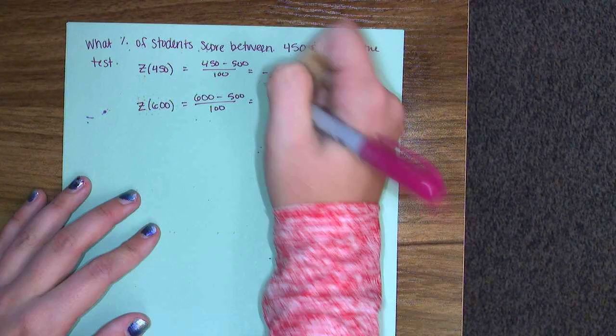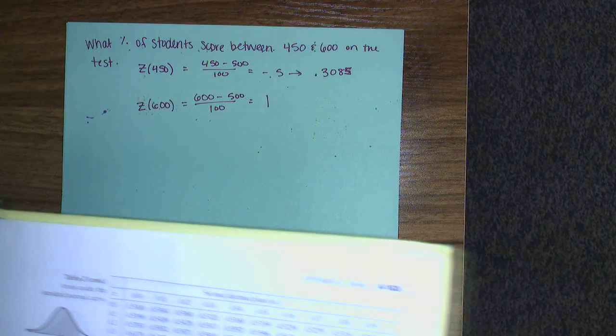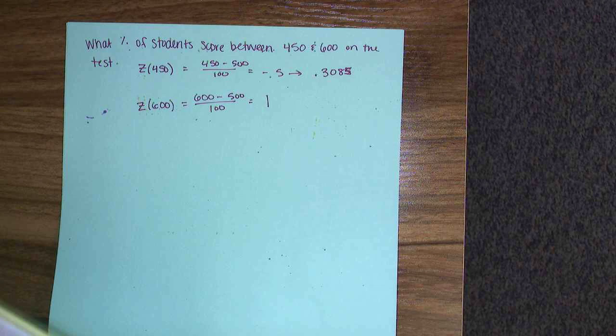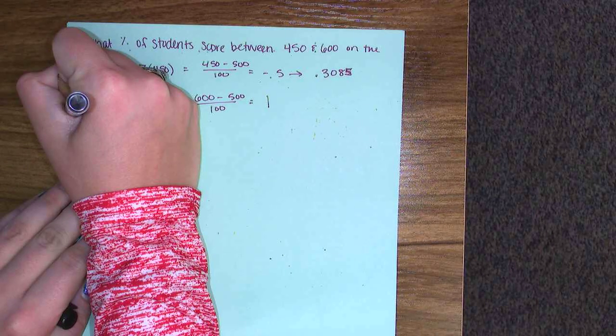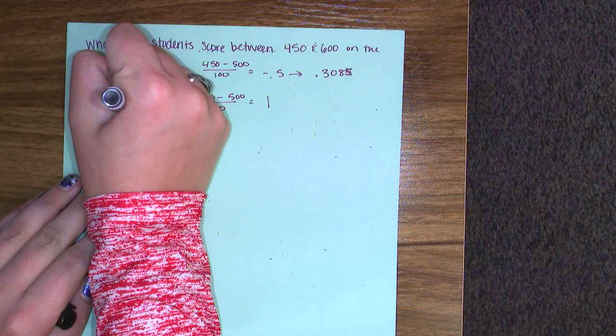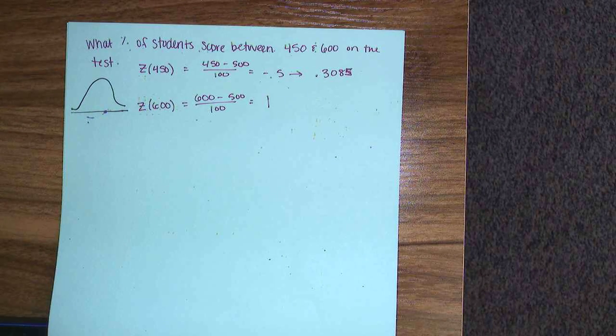That's just 1. So looking back at the table, A102. This one's A103. And we still need to draw our picture for this one. It's in the back, behind the answers, the last 2 pages of your book.